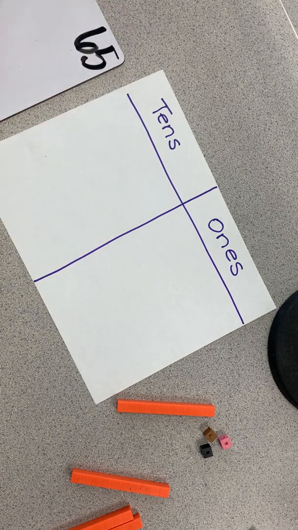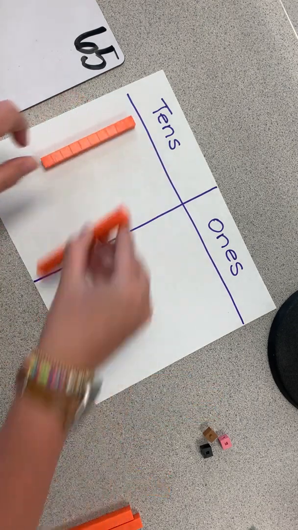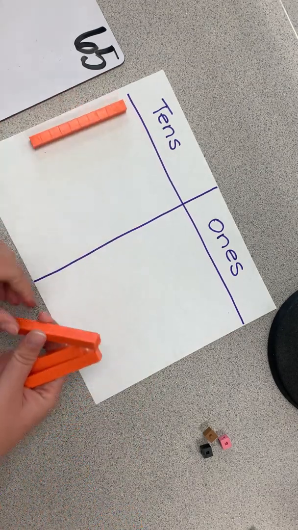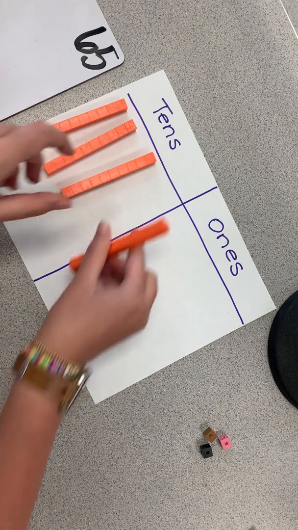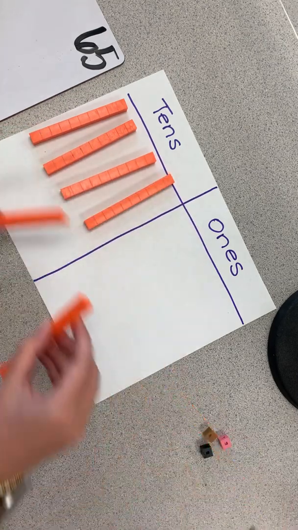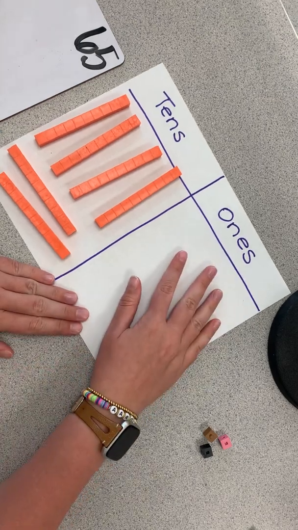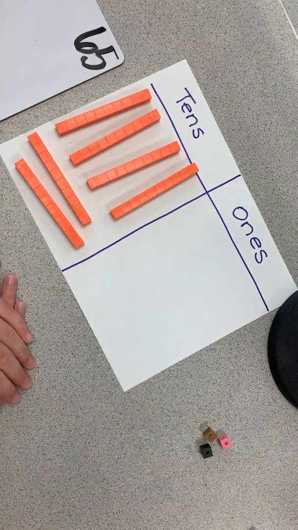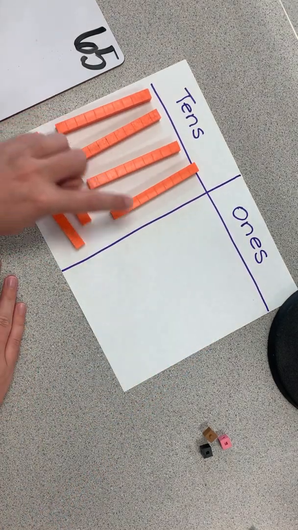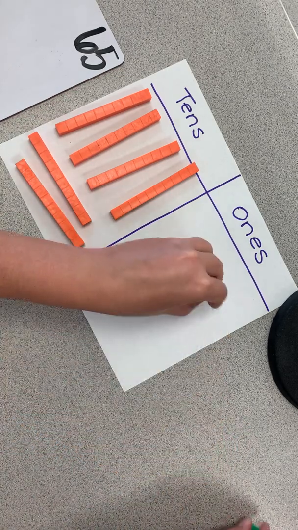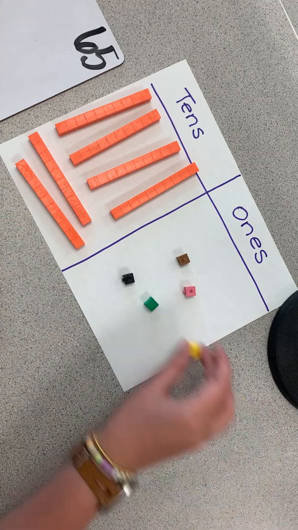Let's do 65. All right, so first number is my 10s. So how many 10s do I have? I have 6. Well, actually, I'm going to count that a little bit differently. I'm going to count this by 10. So 10, 20, 30, 40, ran out of room, 50, 60. All right, so I have 60. Right here on my 10 spot, I have 1, 2, 3, 4, 5, 6 rods, which matches here. And adding my 5 ones, 1, 2, 3, 4, and 5.